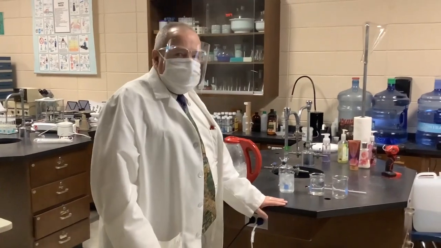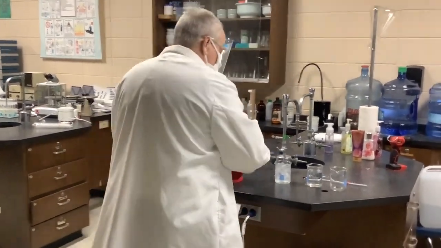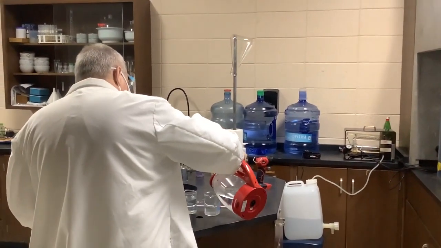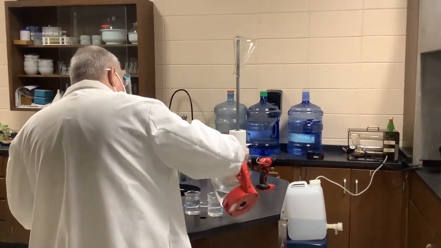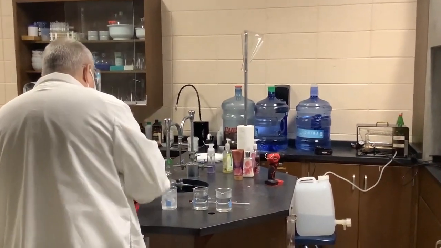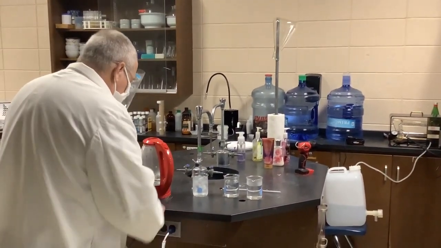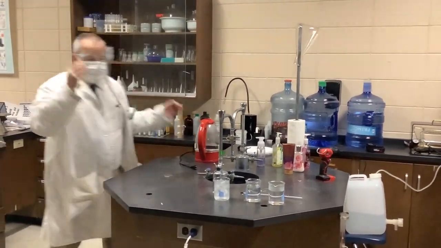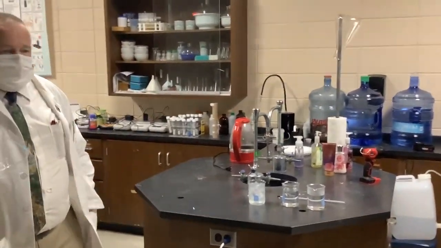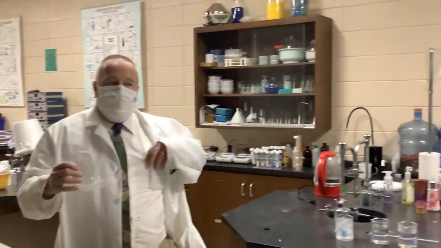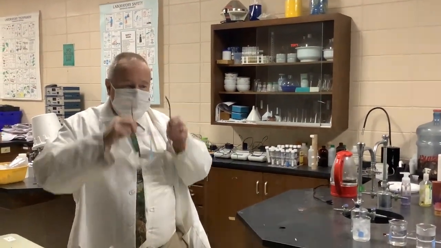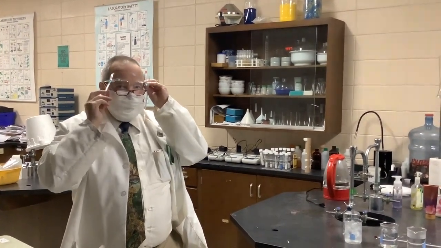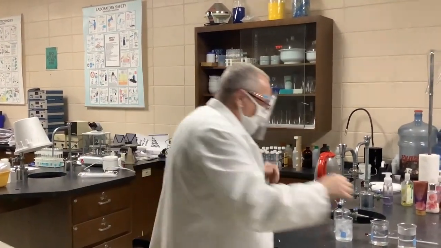Here I have 3 beakers of water. I have 1 filled with ice, 1 standing at room temperature, and 1 I'm filling with boiling water from my tea kettle. I use a tea kettle in the lab because it's quick and easy. I'm going to put on my glasses so that I can read the thermometer. I'm going to collect and record the temperature of all 3.